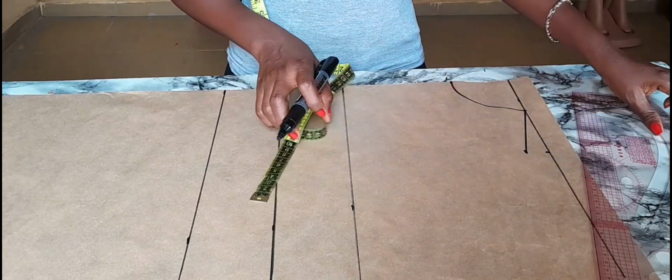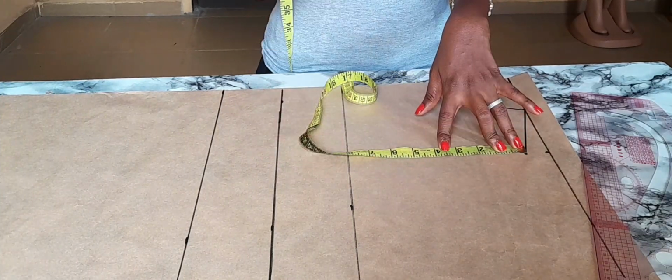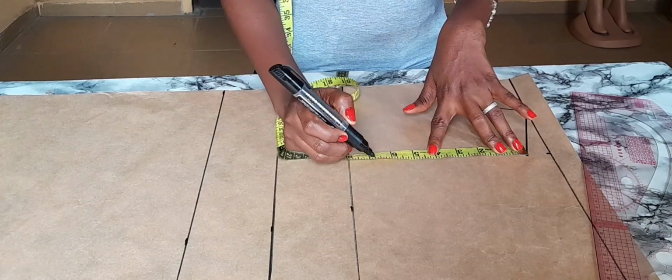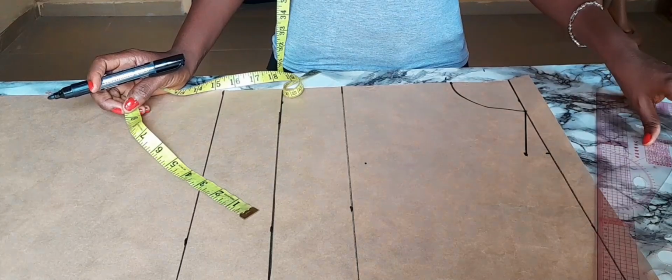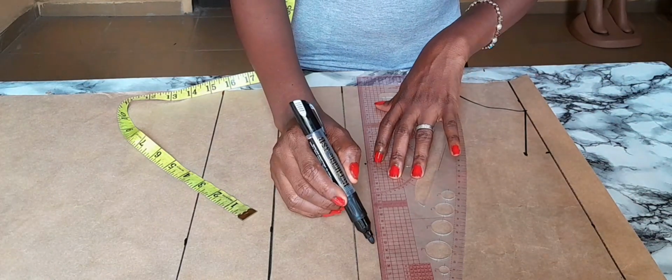Then we'll be locating our armhole measurement. How do you get your armhole? You can get your armhole measurement by dividing your bust measurement by 6 and adding 1.5. My bust measurement is 34. I already divided by 6 and then added 1.5. So that's what it gives me.